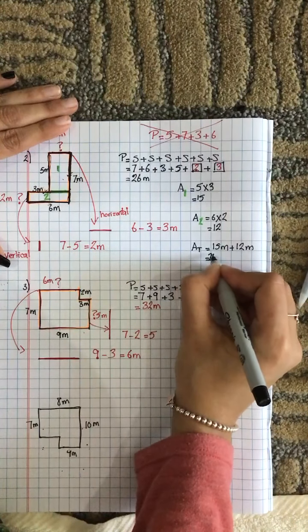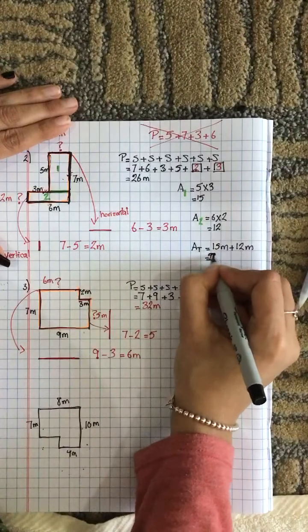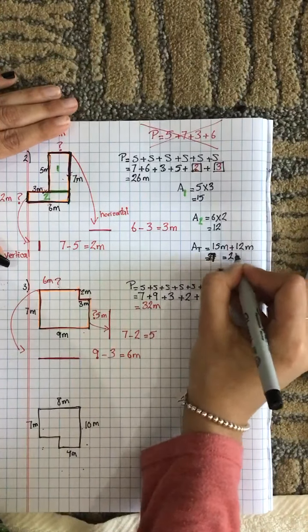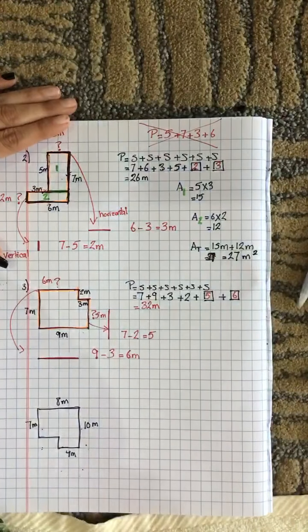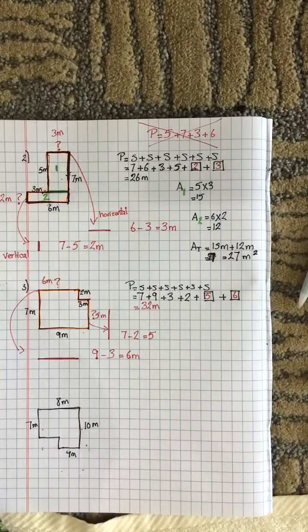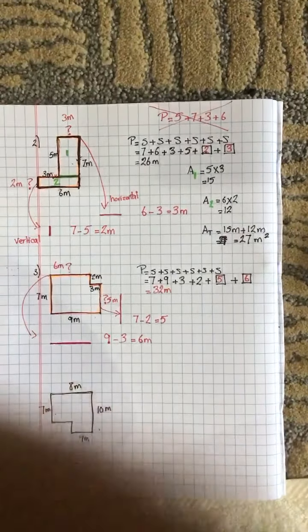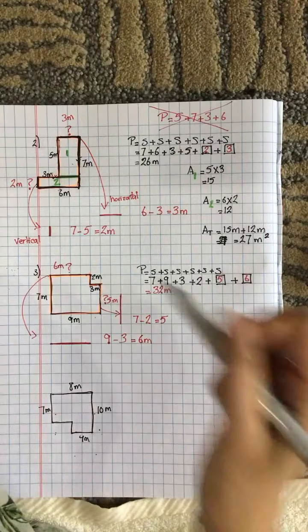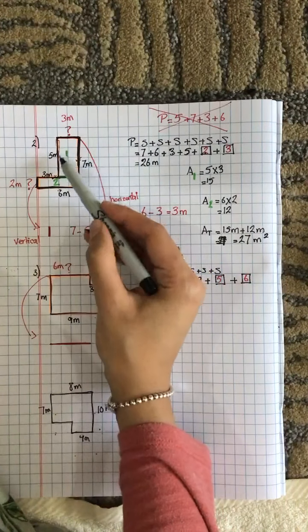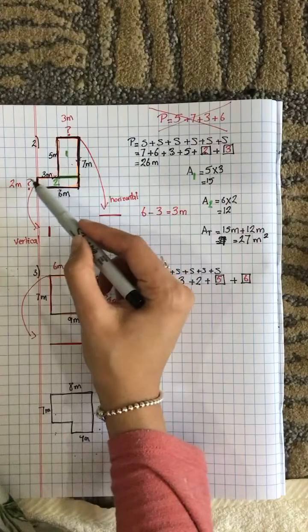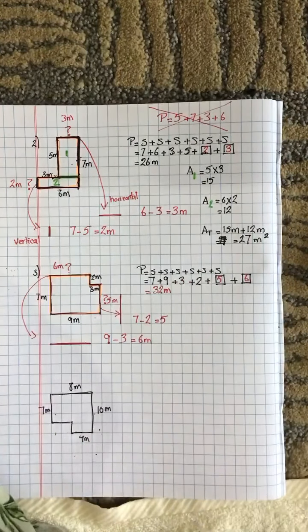Oops, sorry, I'm going to write that again. 27 meters, and because it's area, I need to put the squared. Okay? And then last bit, so did we get that? Hopefully you got that. Does that make sense? We cut into 2 shapes, found the area of shape 1, found the area of shape 2, and then we added it.